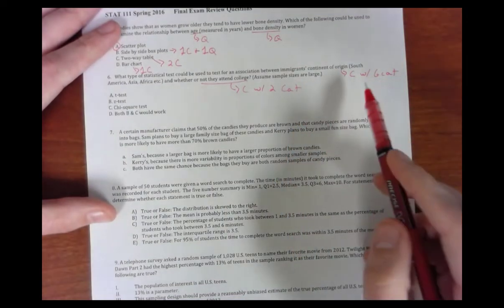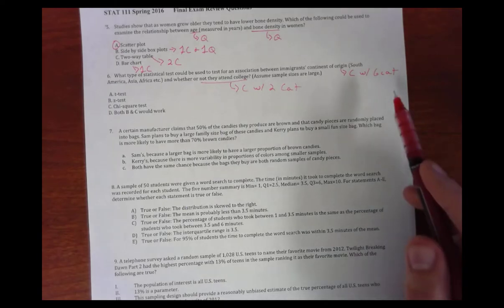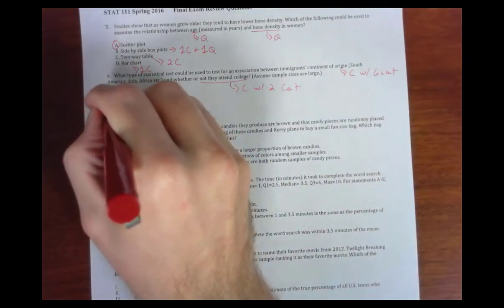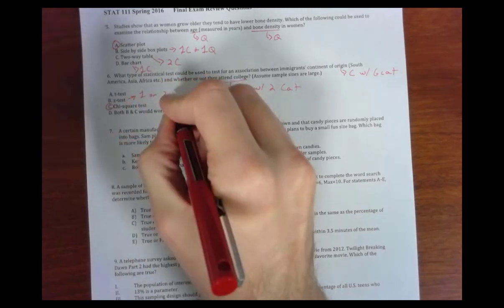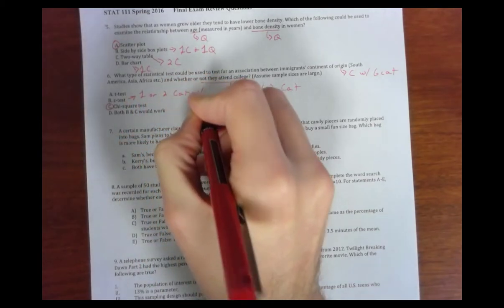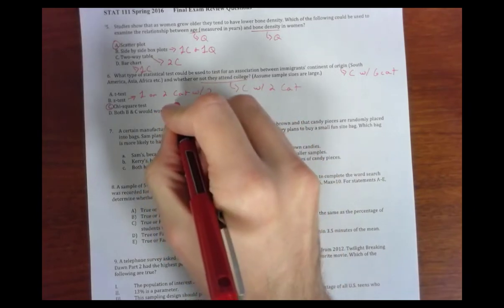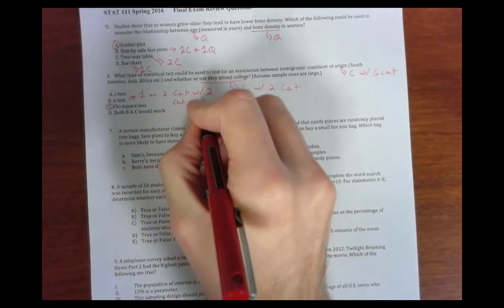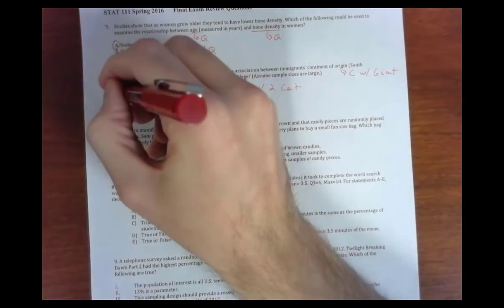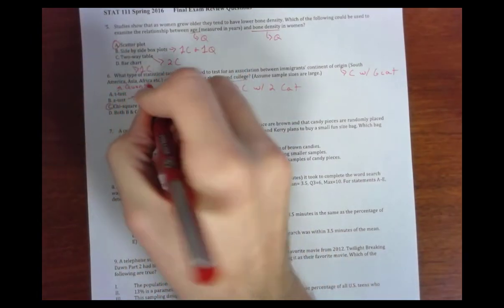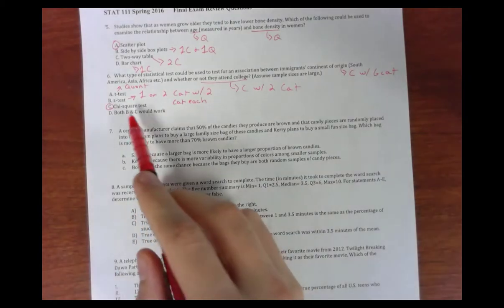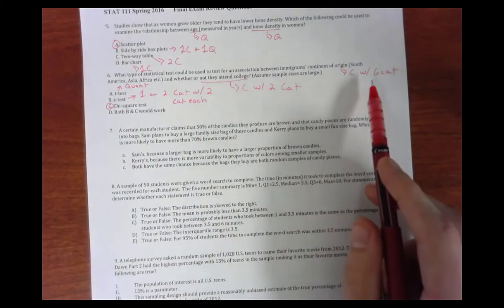So if we have 2 categorical variables and one of them has more than 2 categories, then we need to do a chi-square test. A z-test is for 1 or 2 categorical variables with 2 categories each. So a t-test would be if we had a quantitative variable. And so B wouldn't work because this one has more than 2 different categories.